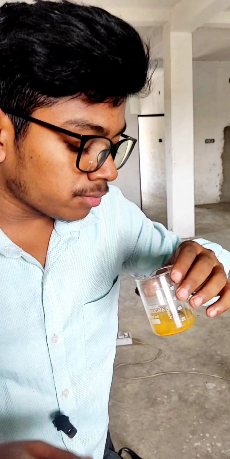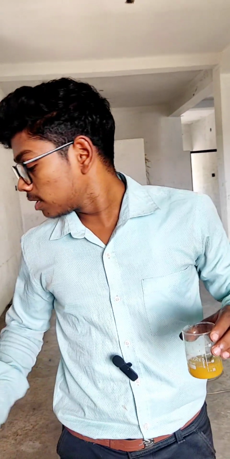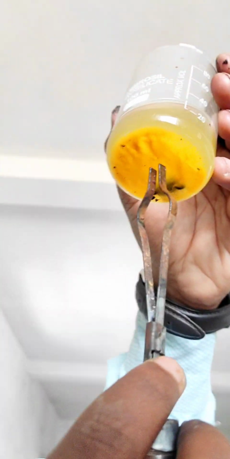So this is the third beaker, and we have taken ferrous sulphate solution and we added a zinc granule. As we know, zinc is more reactive than ferrous, so it displaces the ferrous in ferrous sulphate solution and makes the solution zinc sulphate. You can see the ferrous precipitate is settled down. So this shows that zinc has displaced ferrous from the ferrous sulphate solution.